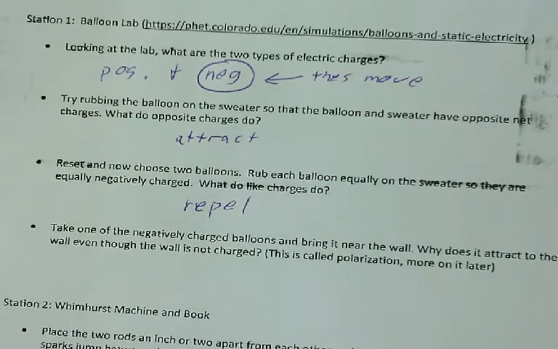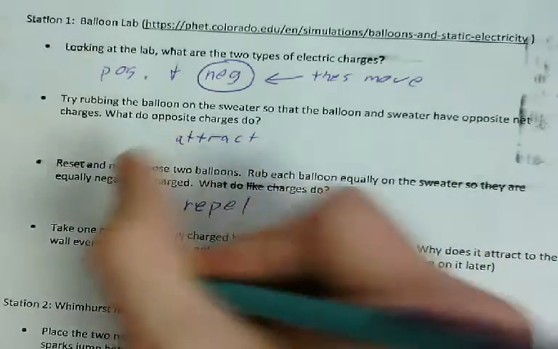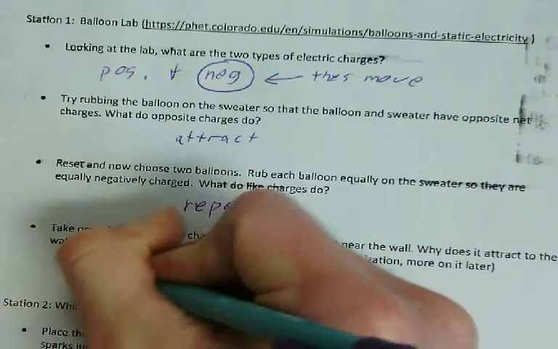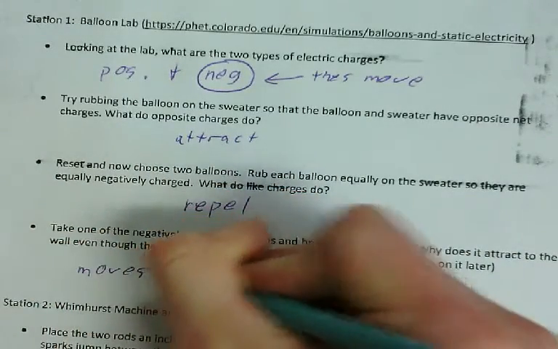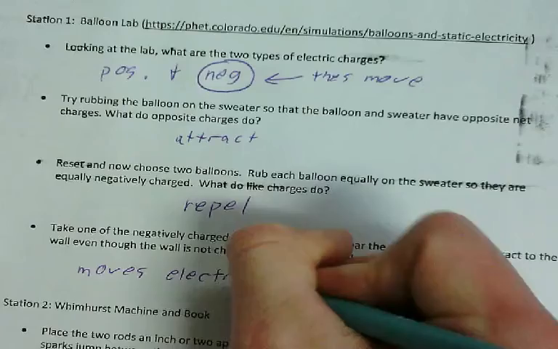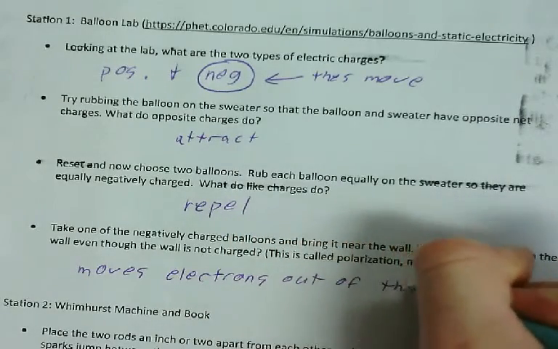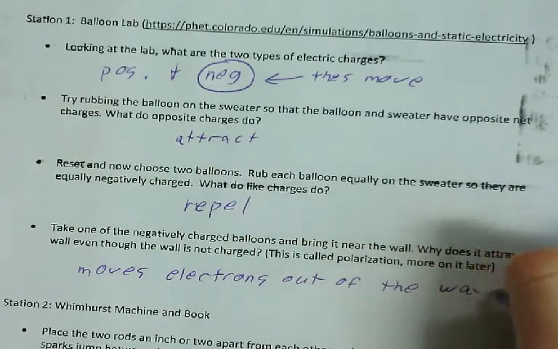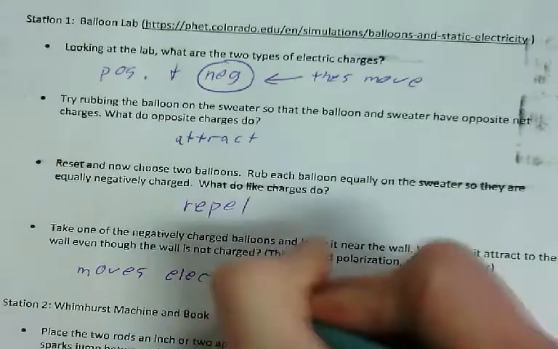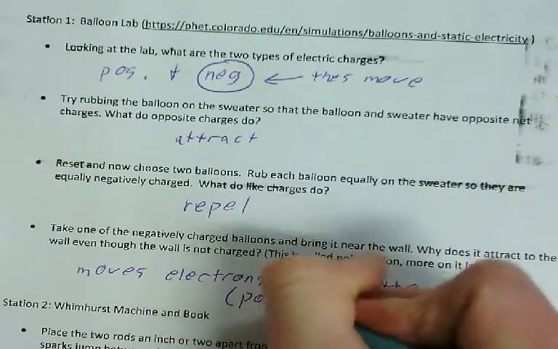What does that make the wall right there? Positive. So why does the balloon attract to the wall even though the wall's not charged? It's because it moves electrons out of the way. And this is called polarizing.